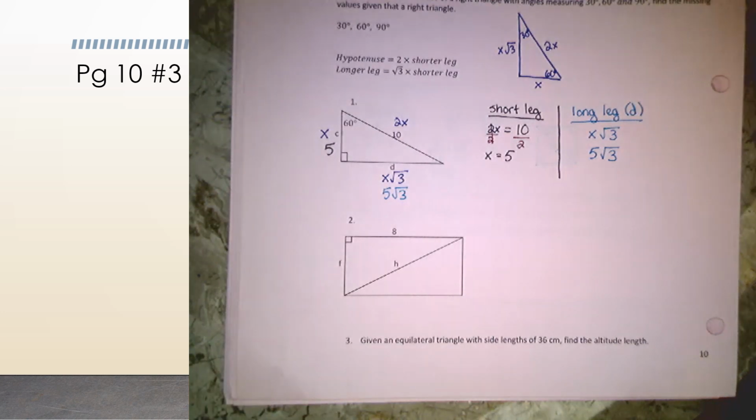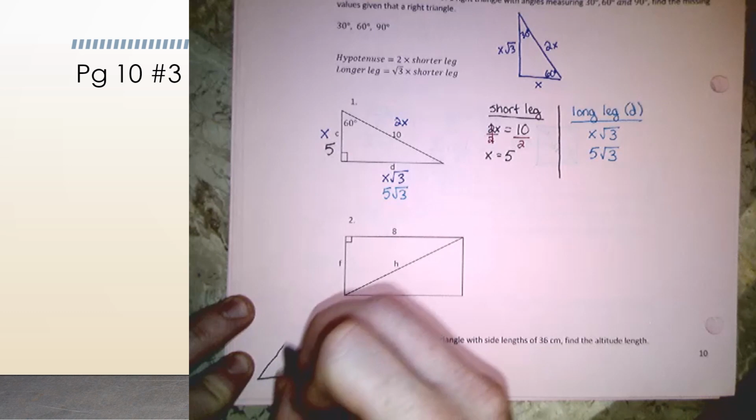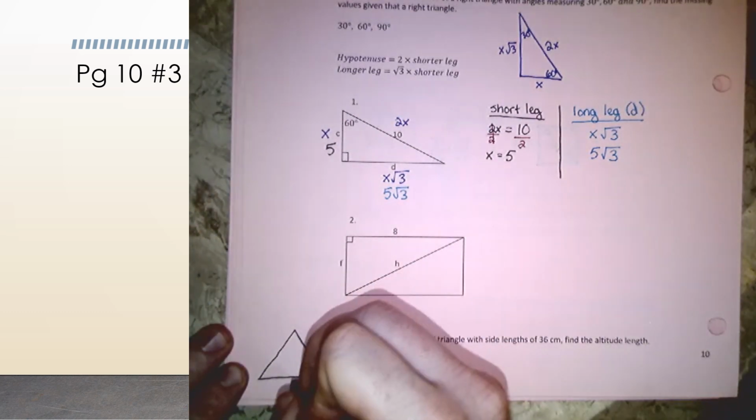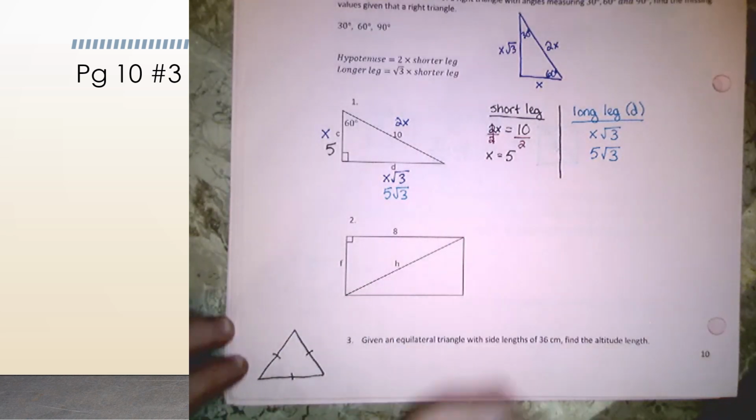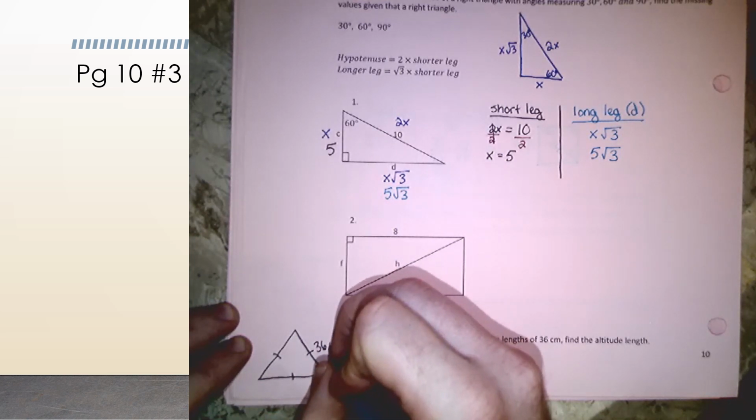All right, so now we're looking at number 3 on page 10, at the very bottom. It says, given an equilateral triangle with side lengths of 36 centimeters, find the altitude length. So the first thing I'm going to do is draw this out. If I have an equilateral triangle, all sides should be equal. And in this case, they told me it was 36 centimeters.